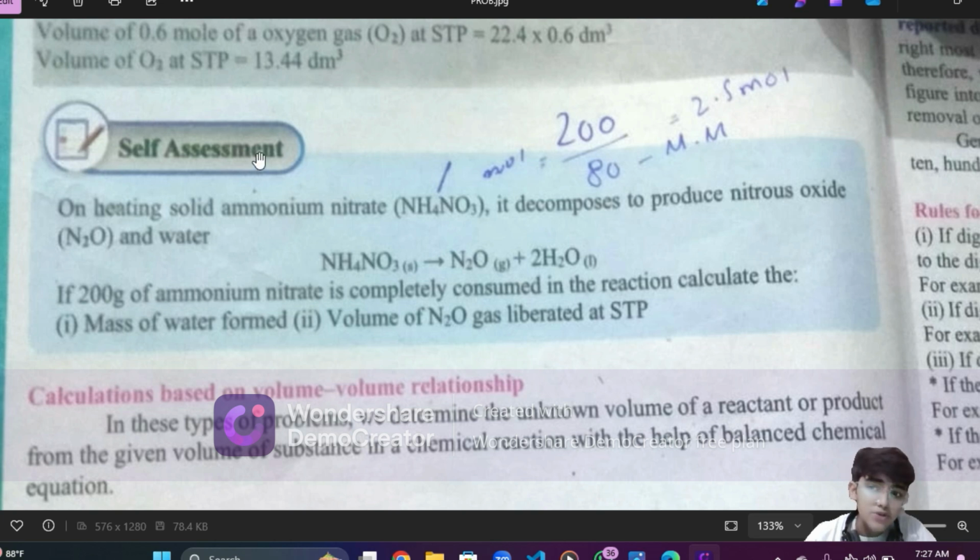Now, self-assessment question says, on heating solid ammonium nitrate. Now, what is ammonium nitrate? Basically, conjunction of ammonium and nitrogen with formation of O3. Okay, so that is known as ammonium nitrate. Now, it decomposes to produce nitrous oxide N2O. N2O is a water-based substance, not exactly the water substance, because we do not have H here. We have N here. That is nitrogen. That is N2O, nitrogen oxide, not H2O. That is not hydrogen.